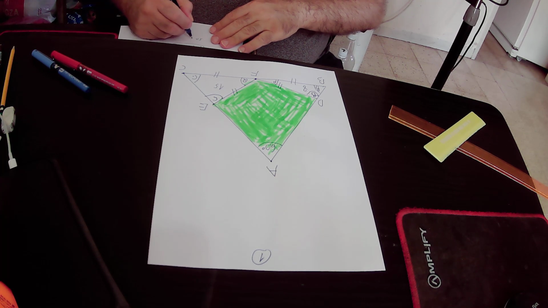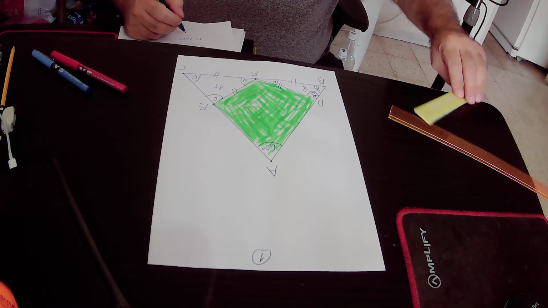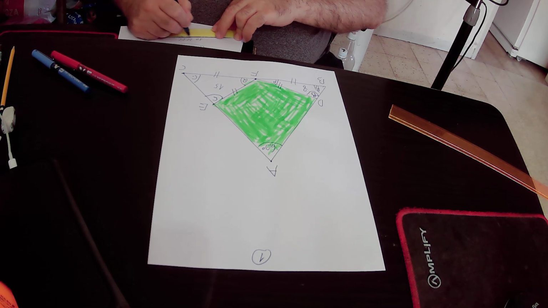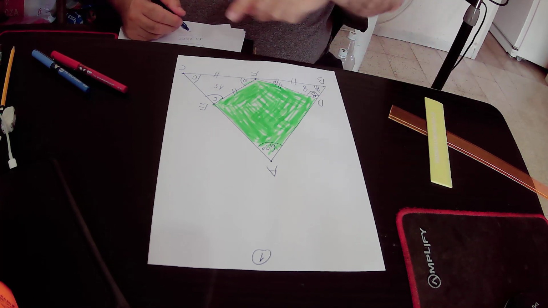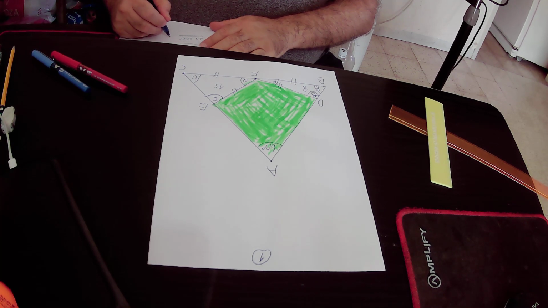We know that in triangle FEC, the sum of the angles is equal to 180 degrees. That is to say, C plus C, that is 2C plus Q, must be equal to 180 degrees.